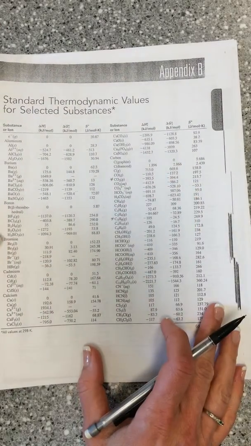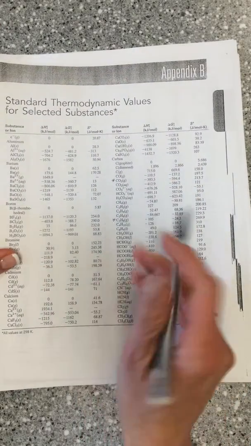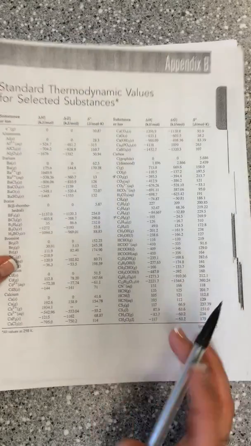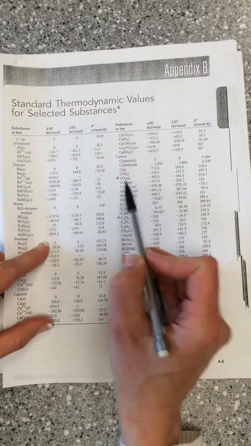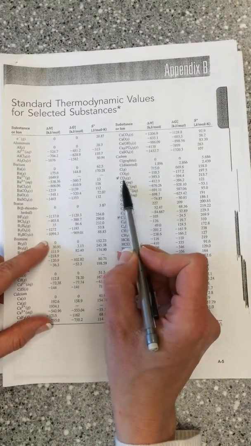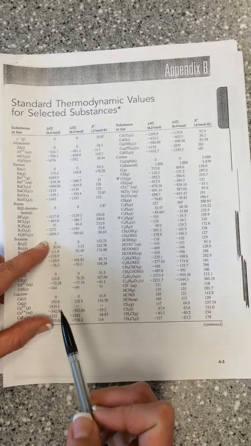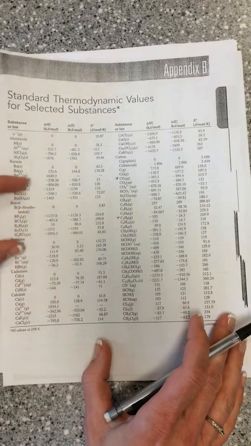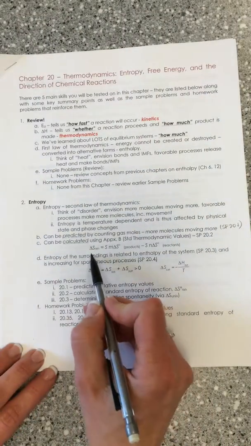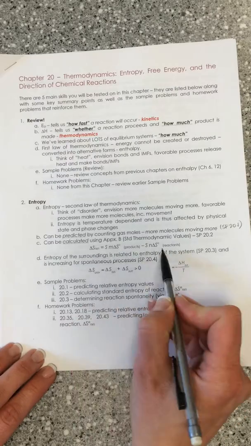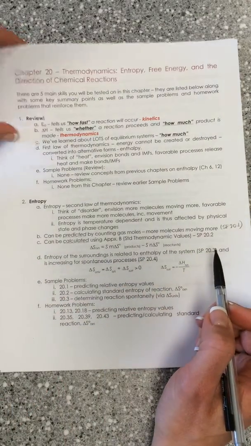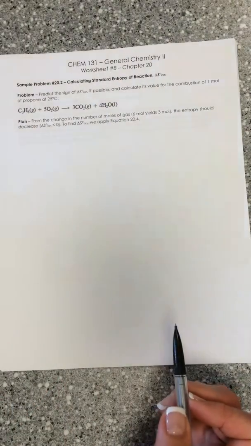So we'll use values from Appendix B. Again, I'm not going to flip back and forth with this because it's going to get a little cumbersome, but you want to make sure that you grab the right phase. So for example, there is gaseous carbon dioxide, and there is aqueous carbon dioxide. So we want to make sure that we're grabbing the right substance for the problem we're working on. Again, we're going to use this equation in our next problem to calculate the entropy for a reaction.